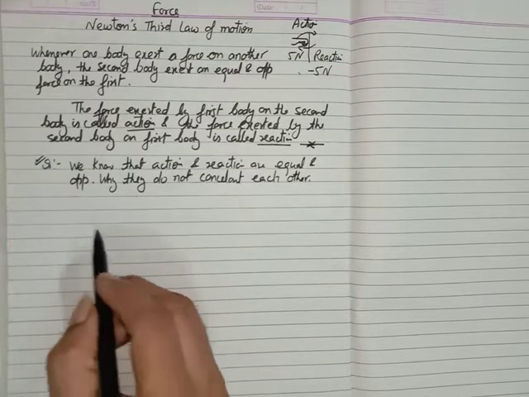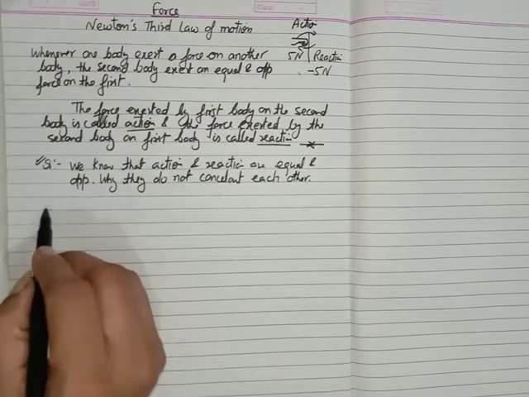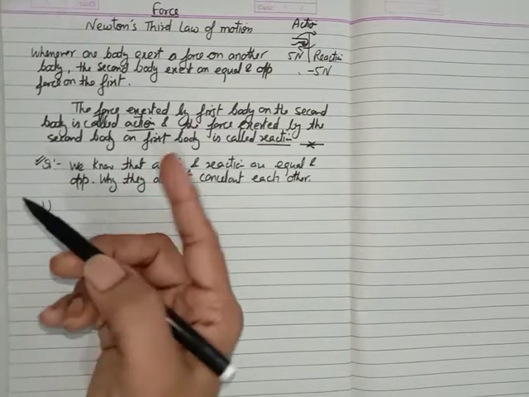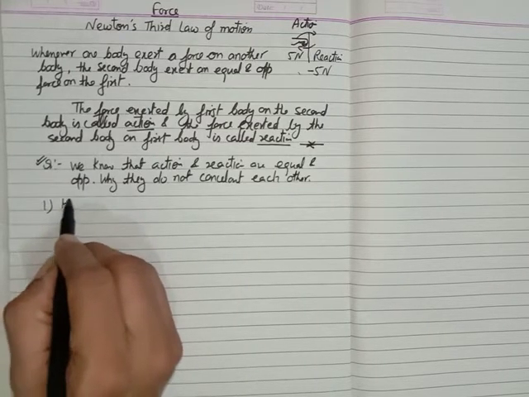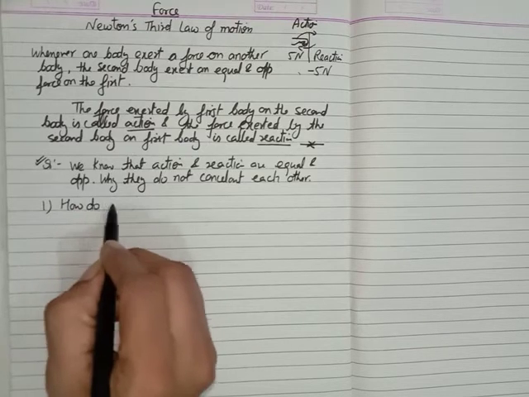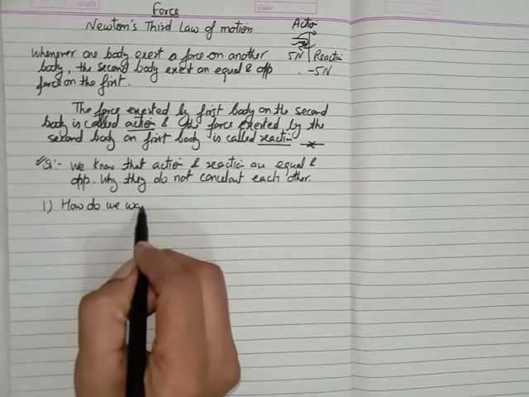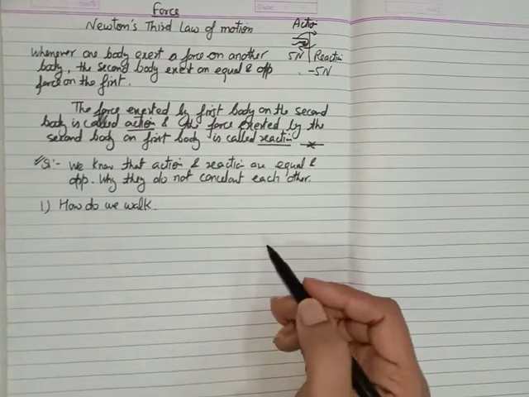There are some examples of Newton's third law. First example, you can write the applications of Newton's third law, or you can say the examples of Newton's third law. First is, how do we walk? How do we walk? You know how we are able to walk?